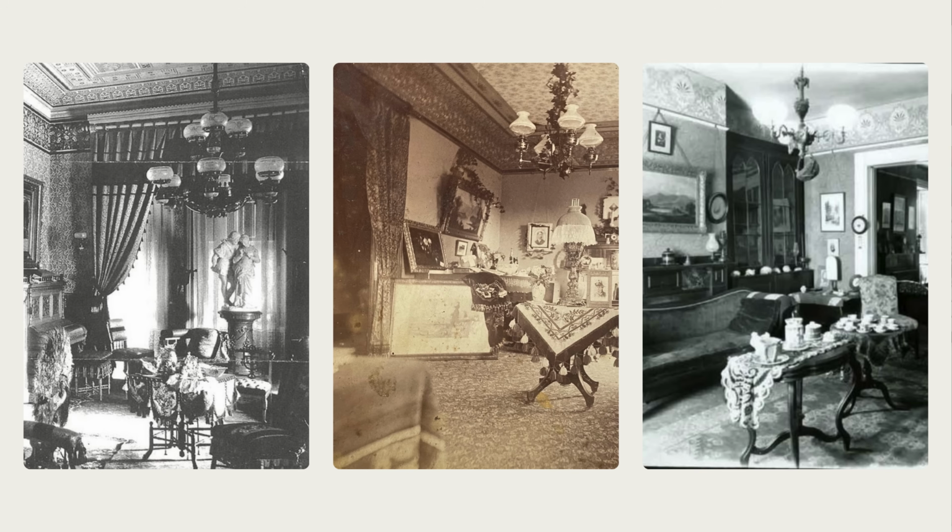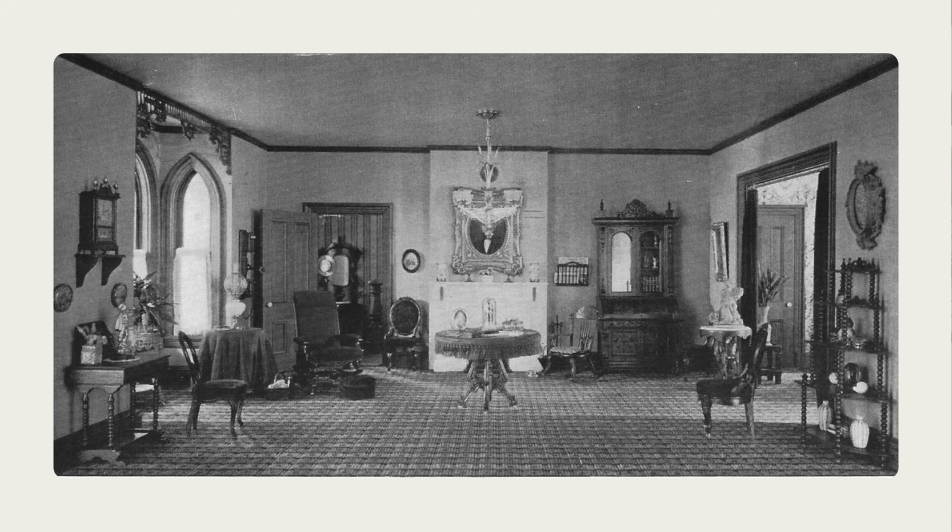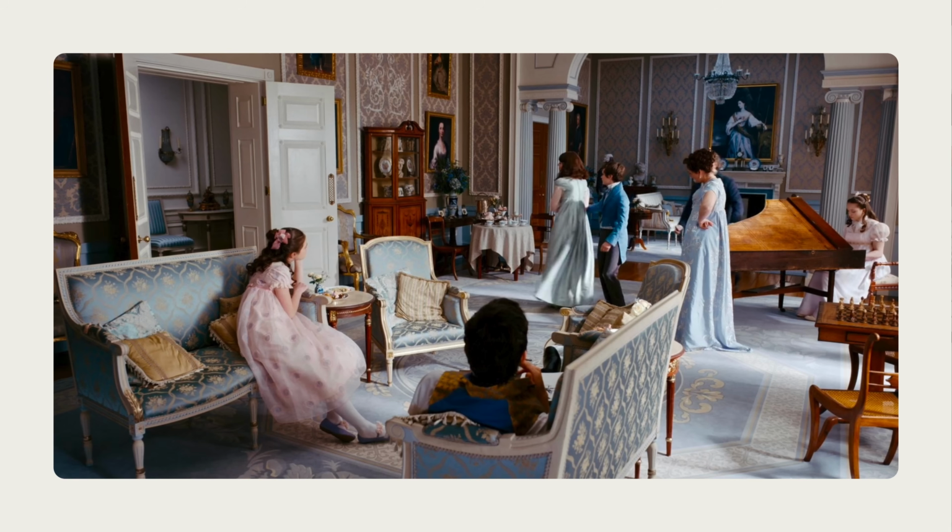Then came the parlor. In the 18th and 19th century, the parlor was the home stage. Guests were received with tea, music, conversation, and announcements. Everything was curated, from family portraits to piano placement, all to convey respectability and refinement. Think Bridgerton vibes, everyone in the living room waiting for a social call.